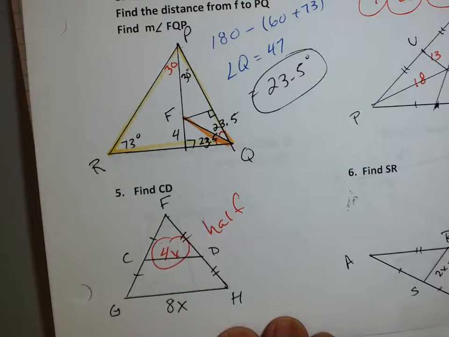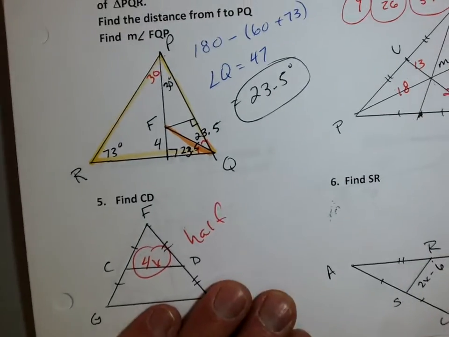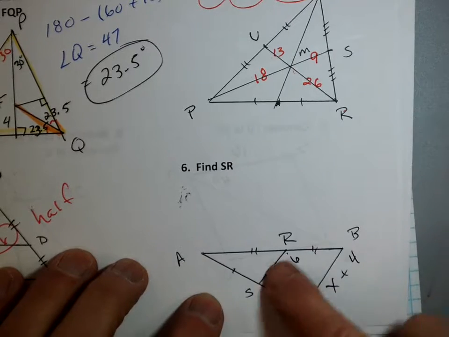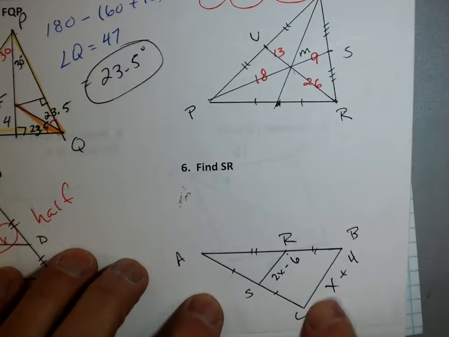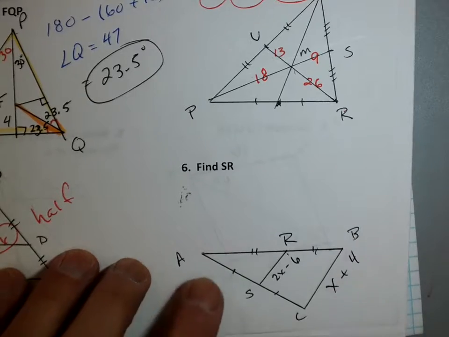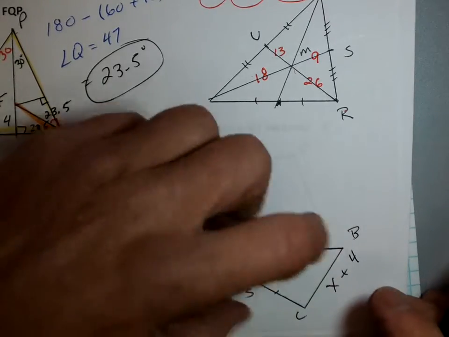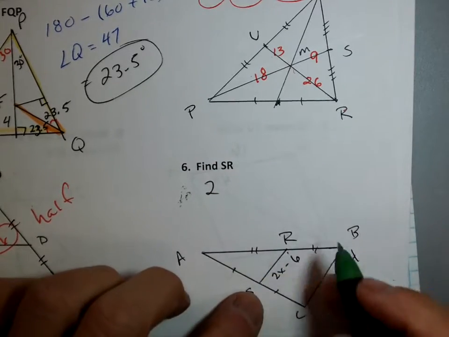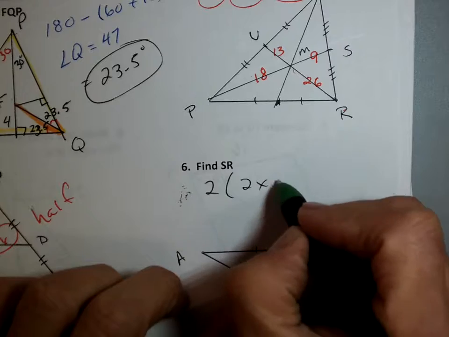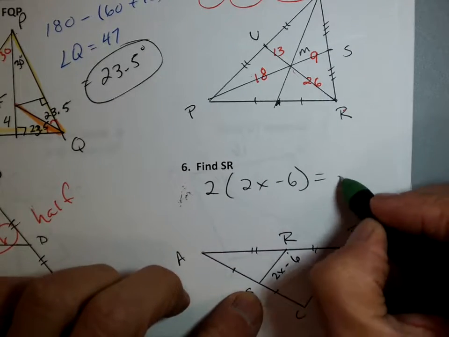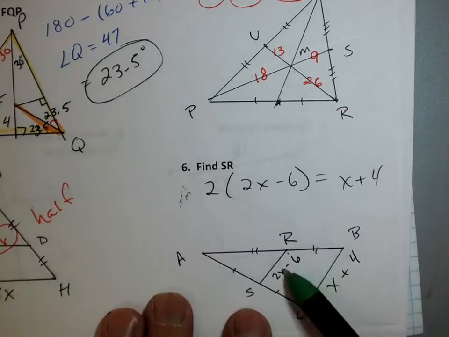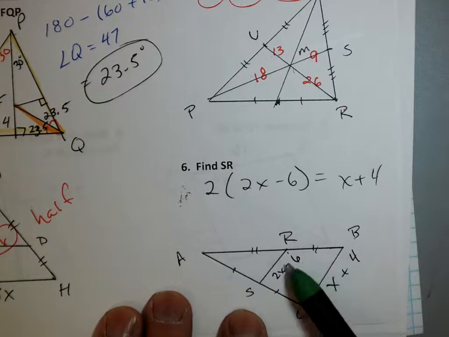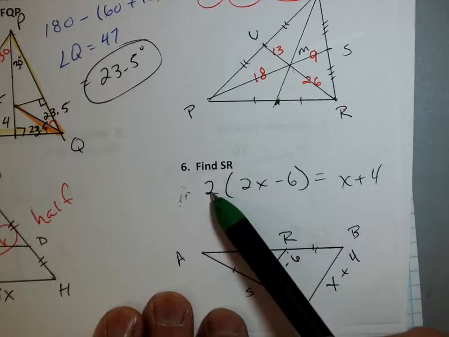Okay? Number 6. Same type of thing, but it's going to take a little bit of algebra, but I'm not afraid. I can do some algebra. Slide it over. Okay, so I know that 2x plus 6 is half as big as x plus 4, okay? So, if I want to make it equal, I'm going to double this one. So I'm going to take 2 times my SR, or 2 times 2x minus 6 would make them equal. One more time: if I double this, it'd make them equal, because it's half as big. So I doubled SR to make them equal.